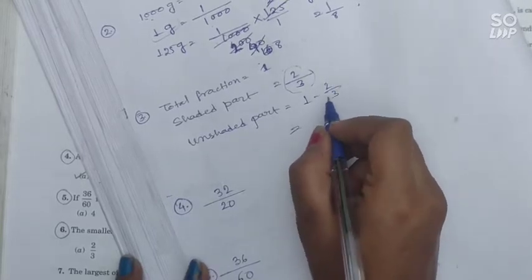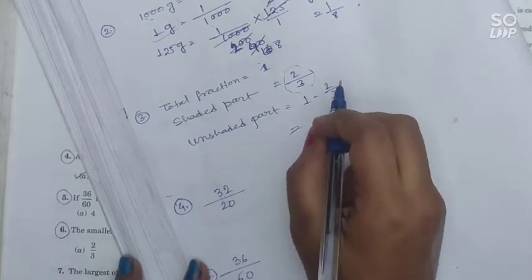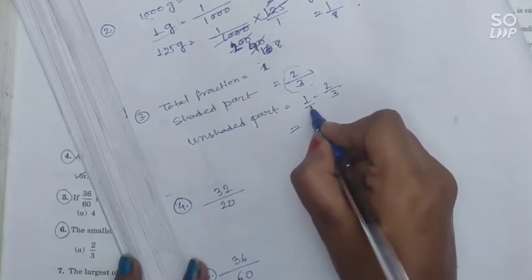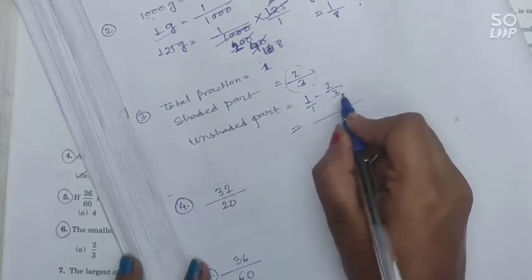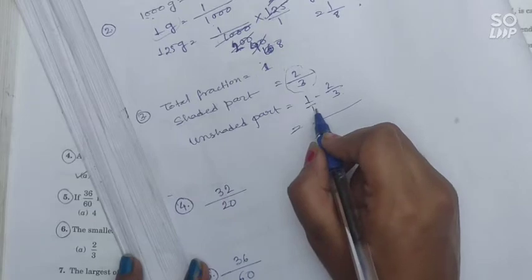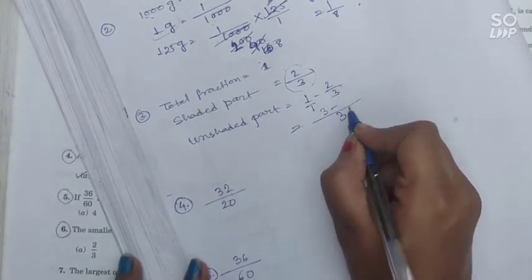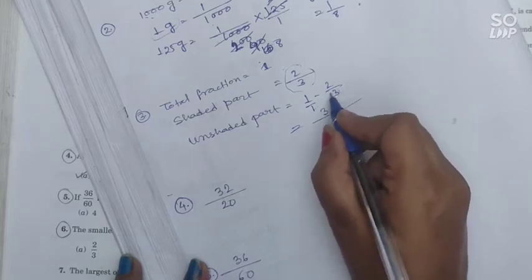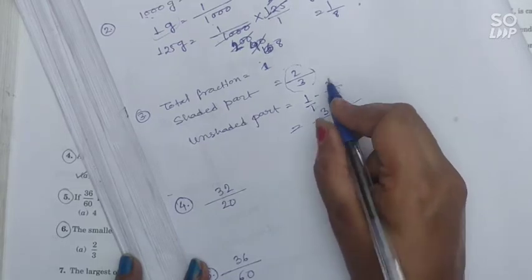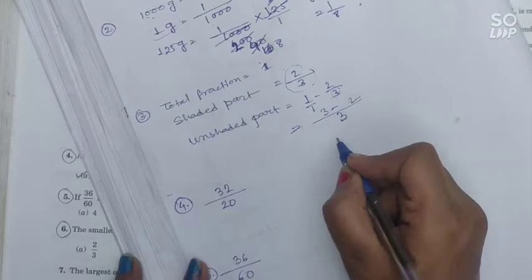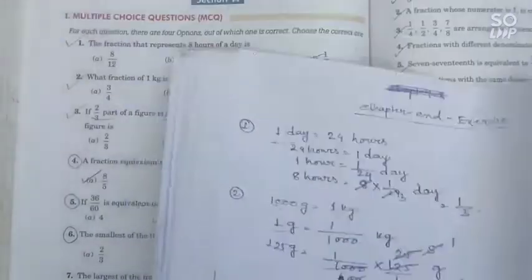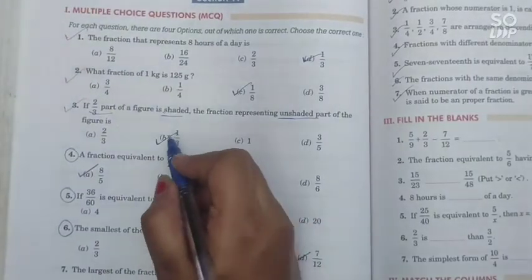You have learnt already how you can subtract fractional numbers. 1 can be written as 1 upon 1. These are unlike fractions, so you have to find the LCM of 1 and 3, that is 3. 1 3s are 3, 3 1s are 3. If you divide the denominator by the LCM, you get 1. 1 multiplied by 2 gives 2. So that is 1 by 3. Unshaded part is 1 by 3.